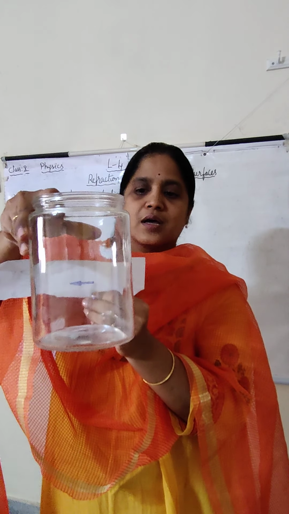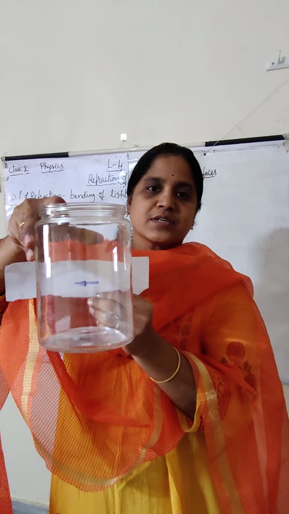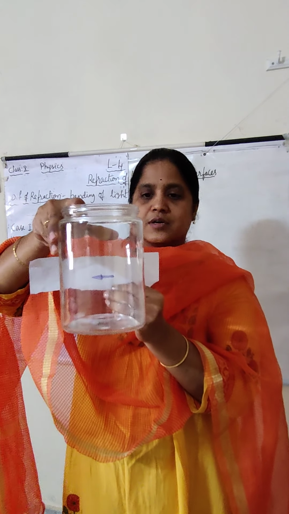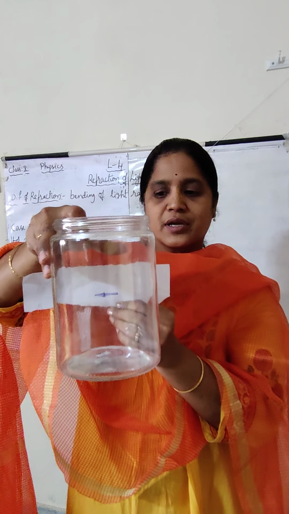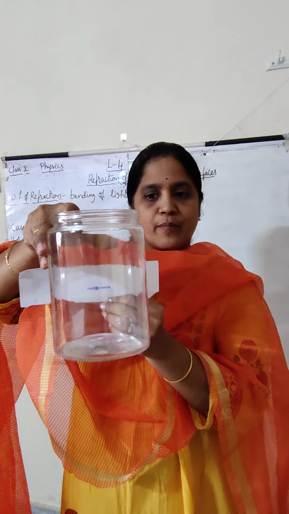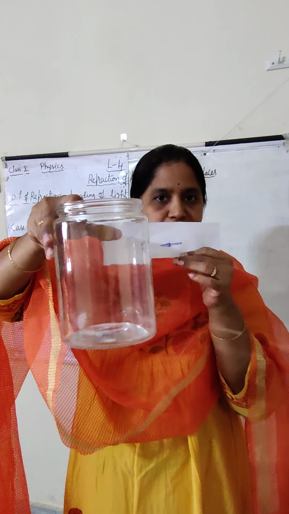Can you see that? I'm trying. If you cannot see, try it at home and find out. So you can see that a diminished image is formed when you observe the image of this arrow.